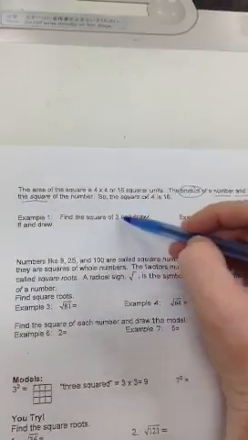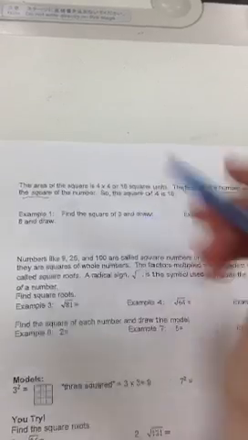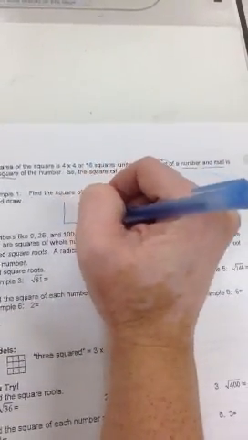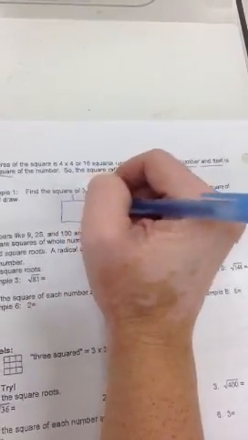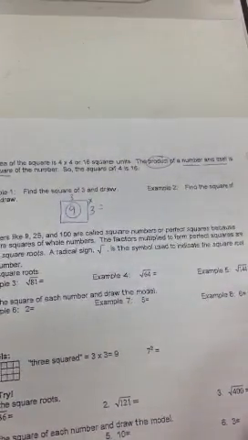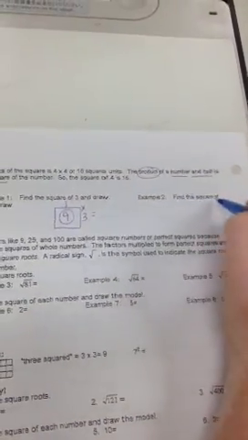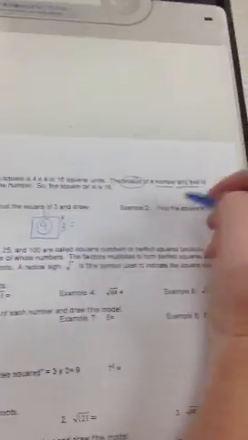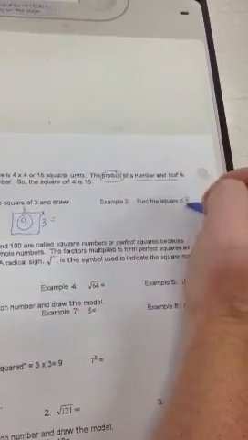So it says find the square of 3. So find the square of 3. If I draw this 3 times 3, that would make a perfect square of 9. Okay, this one says find the square of 8. So right over here you could find the square of 8 and you could draw it, and you try that one.